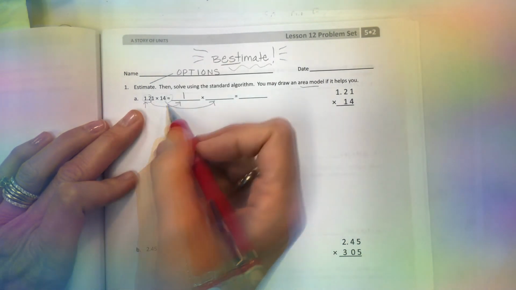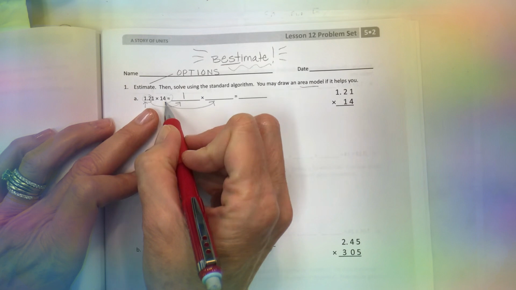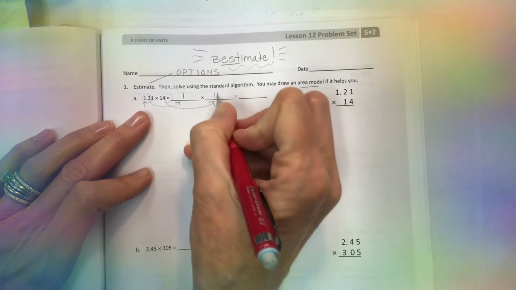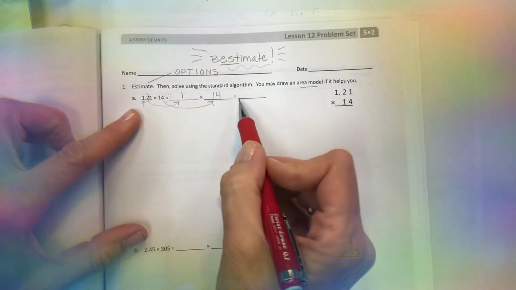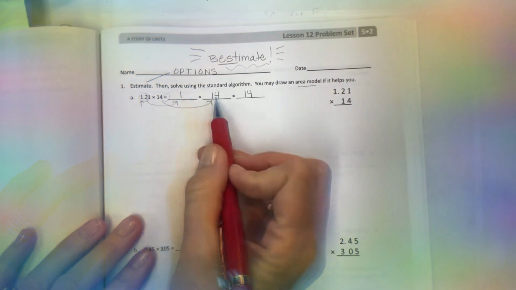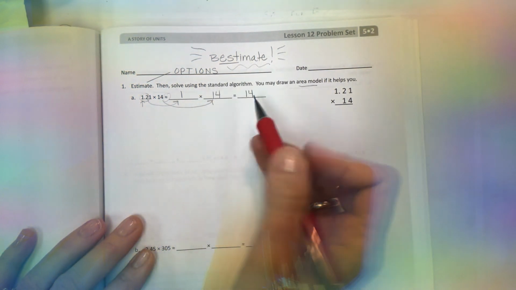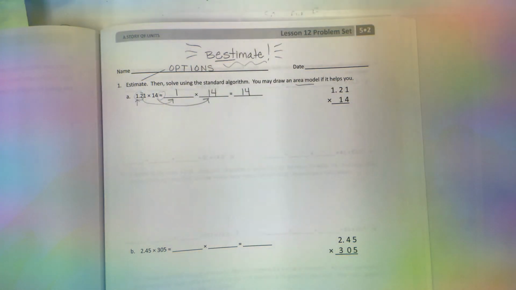What would happen? So if we're estimating, some students will say, let's round this to 10. But I would say, gosh, if you're multiplying by 1, why not just leave it at 14? We're already losing 21 hundredths. We want our estimated product to be pretty close to the actual product. So if I have 1 times 14, I can easily get the product to compare to our actual product when we do the standard algorithm.